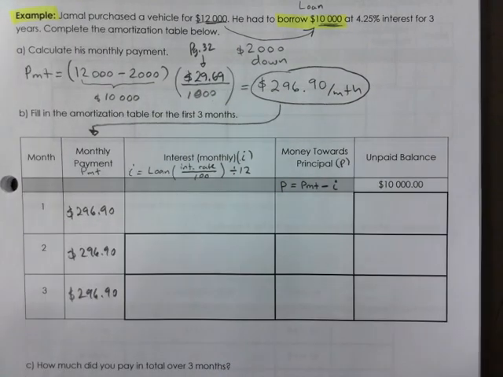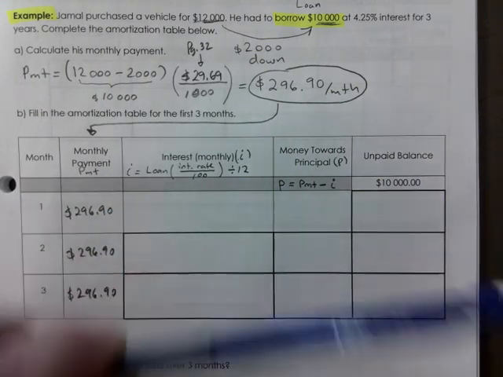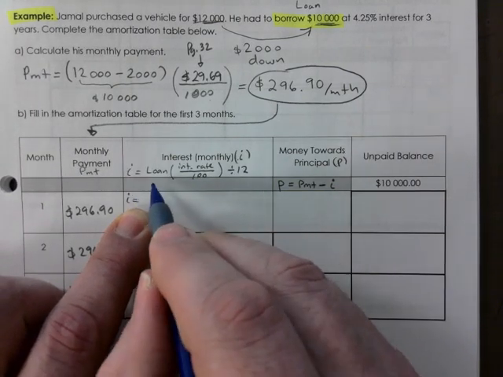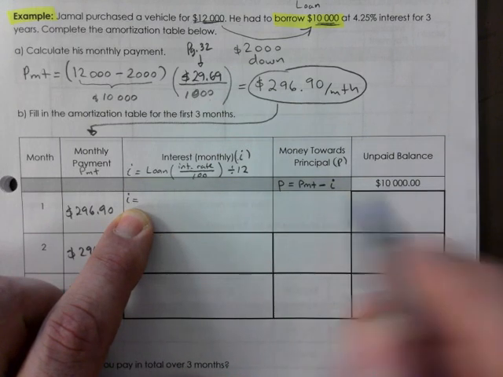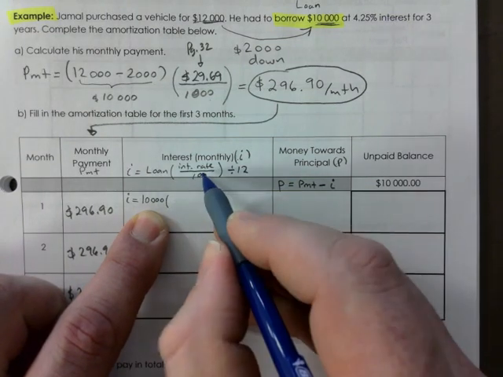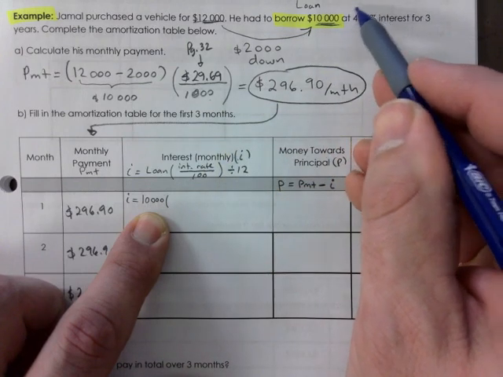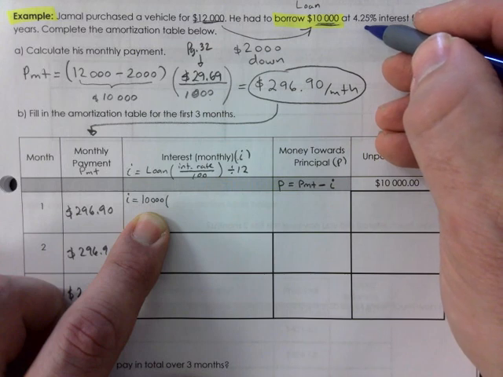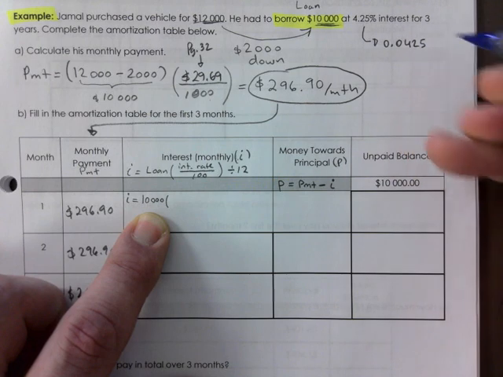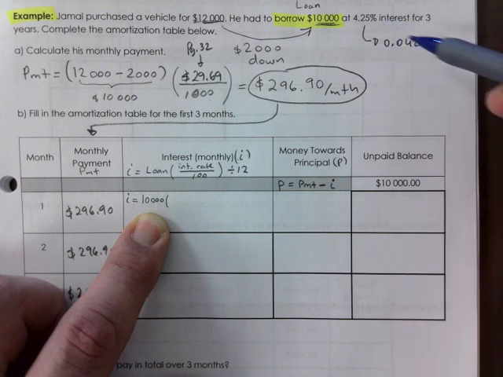So for the first month, guys, what's going to happen is we're going to make a breakdown every single month of what's happening in the background. This is actually what happens. To find i, we take our loan, which at the very beginning is 10,000. We multiply by the interest rate divided by 100. What's our interest rate right now? 4.25%. If you divide that by 100, you get 0.0425. You cannot just keep percentages as they are. You need to convert them.